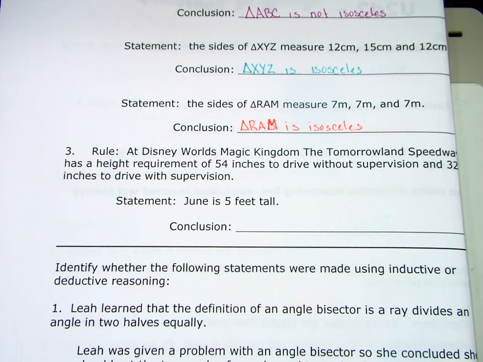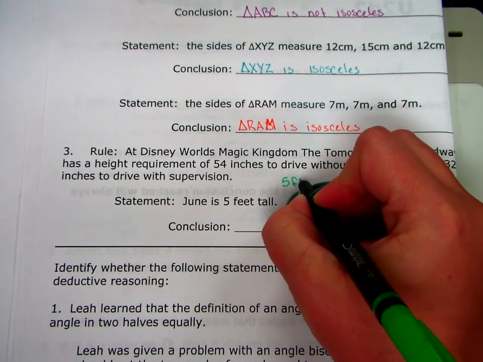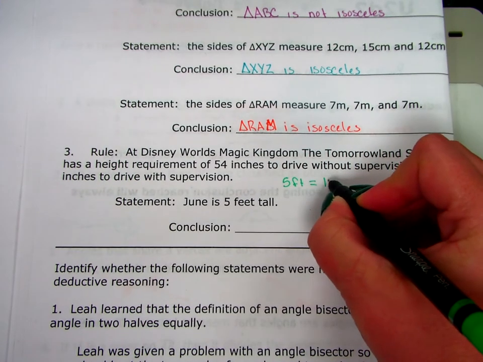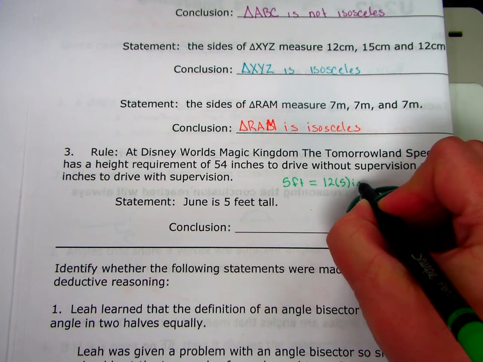Because how many inches is 5 feet? 5 feet is equal to 5 times 12, which is 60.